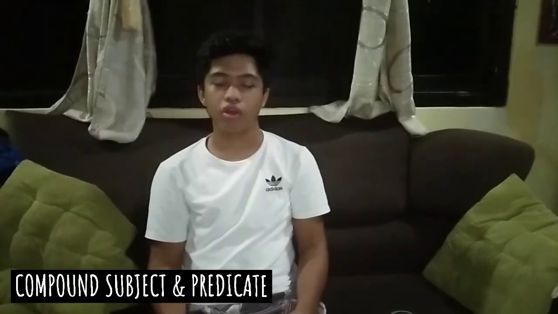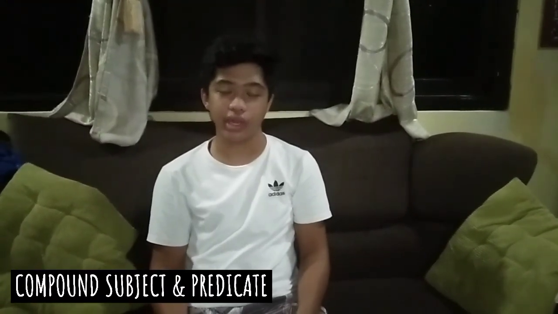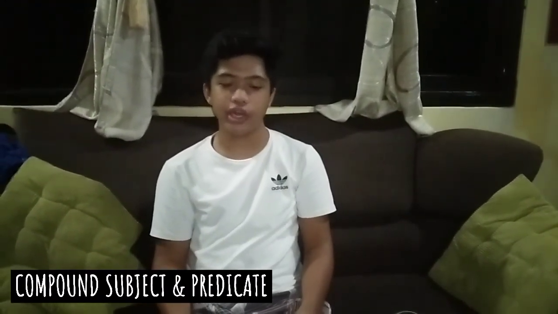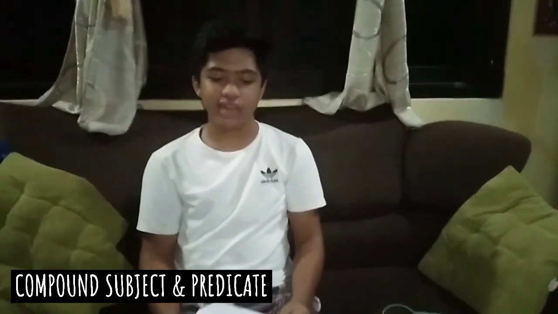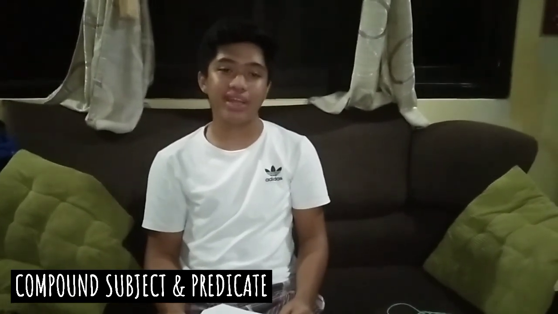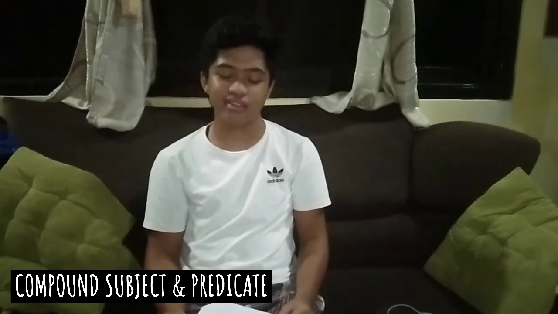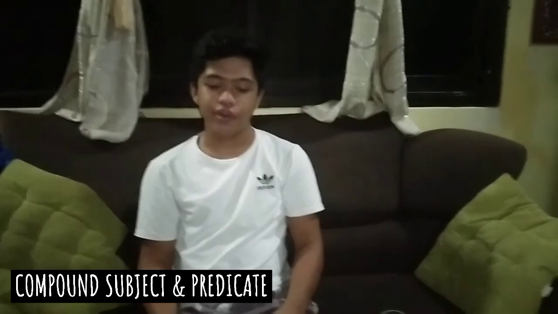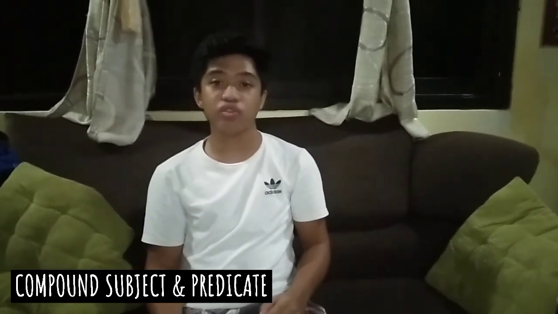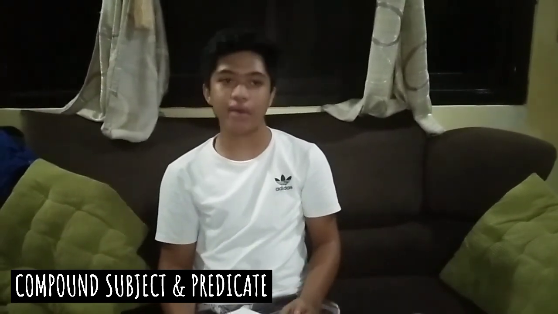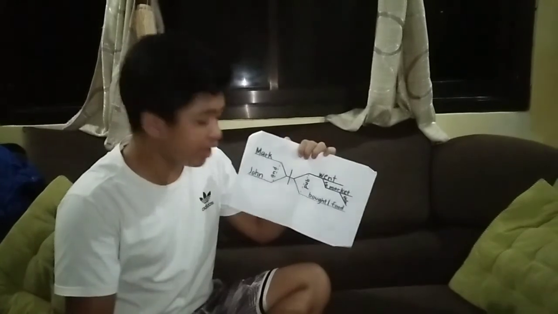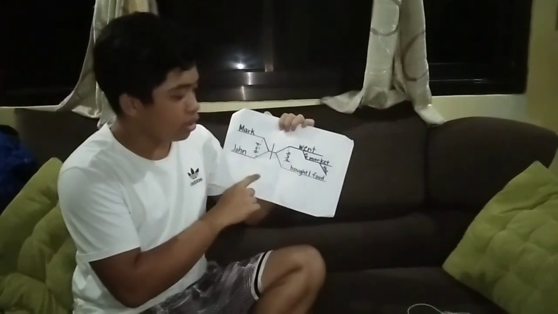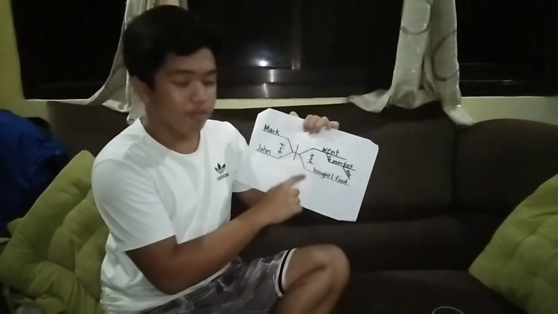Compound subject and compound predicate. Both are joined by a coordinating conjunction and are diagrammed using a splinter or pencil-like structure in a sentence diagram. So the conjunctions are written on a vertical dashed line connecting the two subjects or the two predicates. So I have here an example of a compound subject and predicate. So the sample sentence is Mark and John went to the market and bought food.